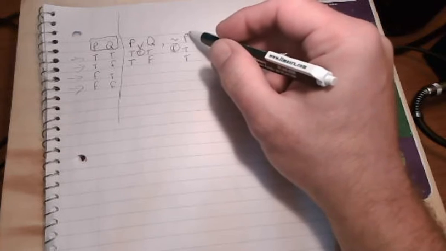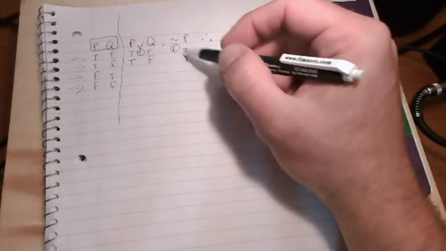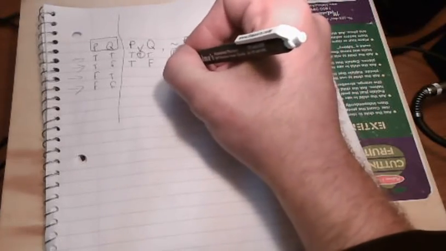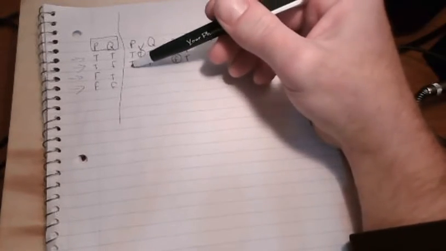And then I go over to the second premise where P is true. This is always easy to do. When you have a negation, you just flip it and circle it. Okay. Then we get down to this one, P or Q.